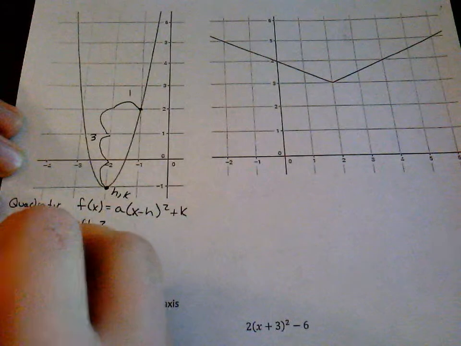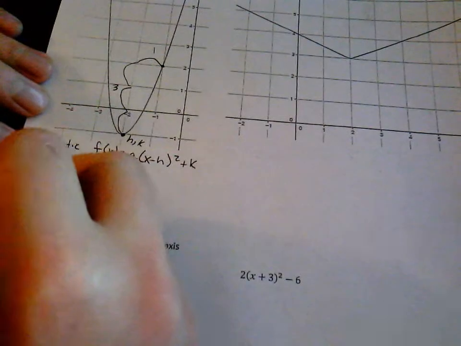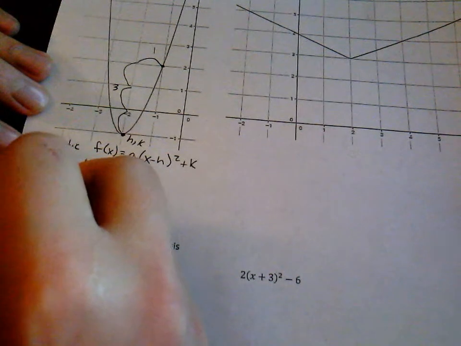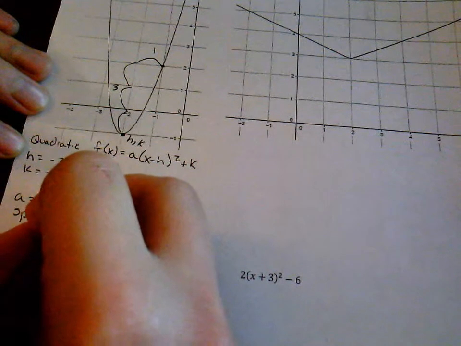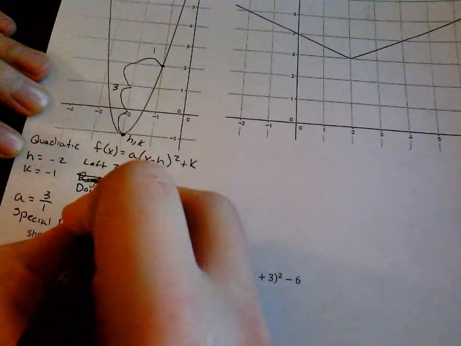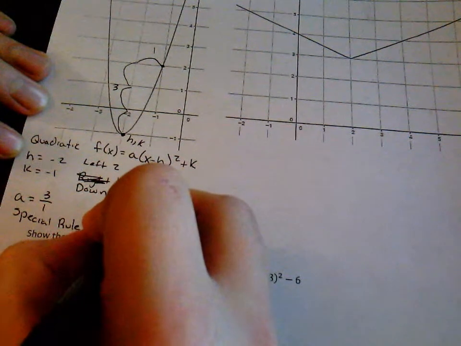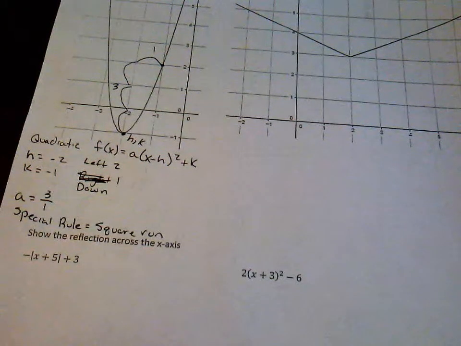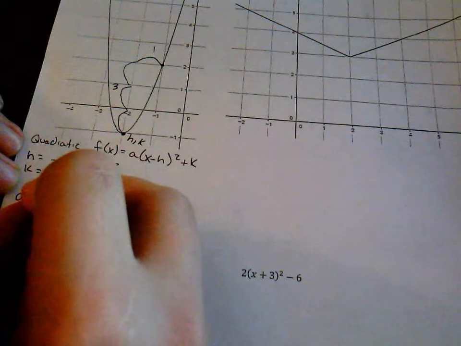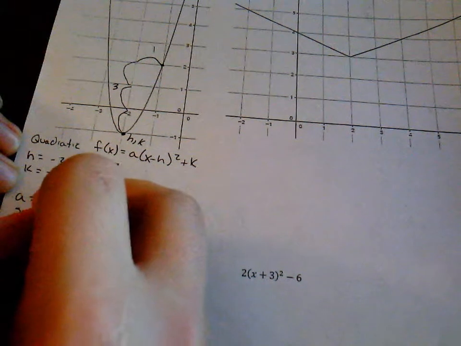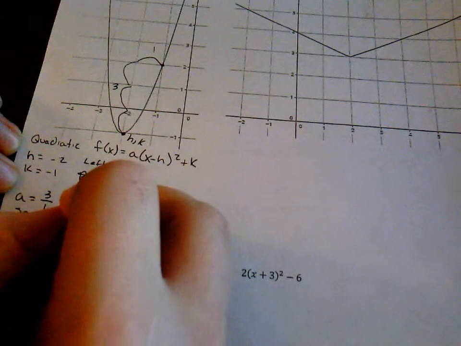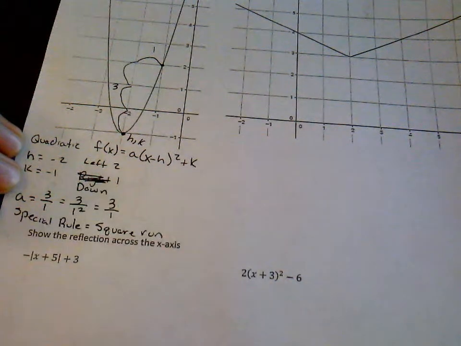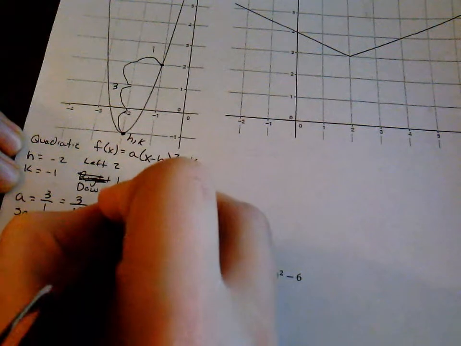So that's 3 over 1, special rule: square the run. Because it's a quadratic, we square the run, which equals 3 over 1 squared, which is just 3 over 1 still, which just equals 3.